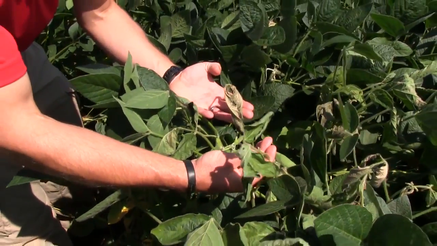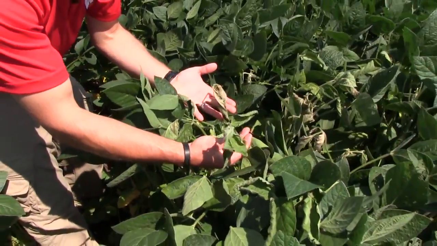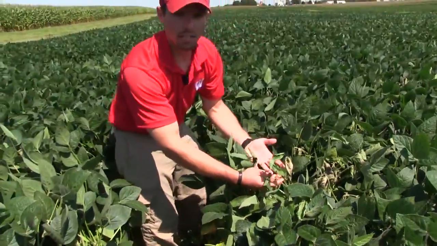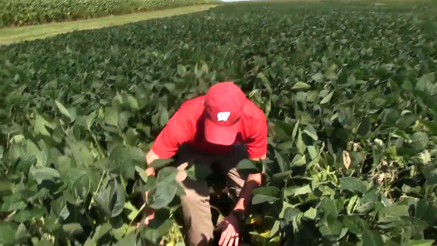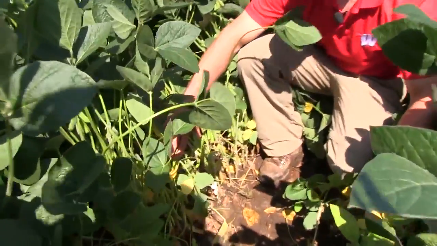At first, there are other diseases that could be causing this symptom, and so you'll want to actually move down towards the base of the plant to see what is actually causing the problem. Once we move down towards the base, it is readily evident that we have white mold.